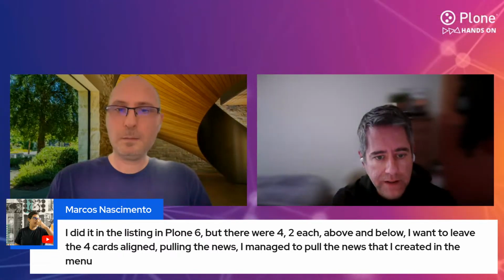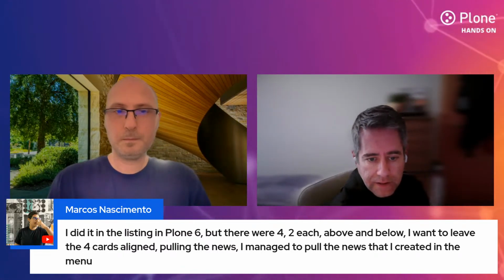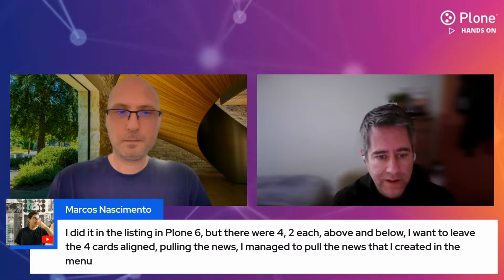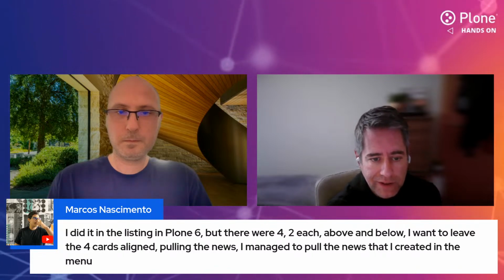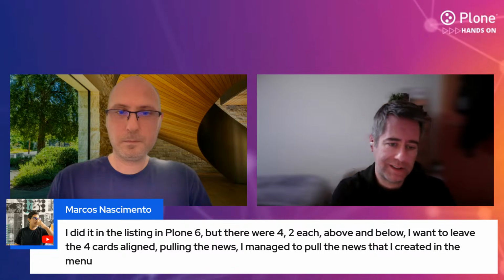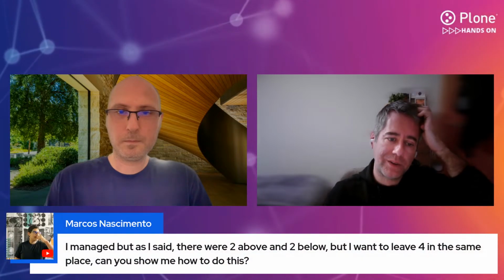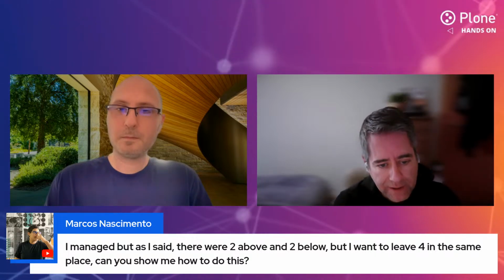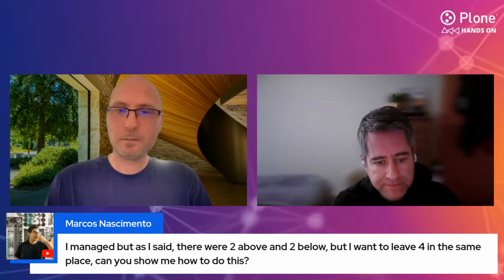It in the listing. But I did it in the listing in Plone 6, but there were 4 cards, 2 above and 2 below, and I want to leave 4 cards aligned. Yeah, but this is how you manage with grids, right? Yeah. This has to do with the responsive view.